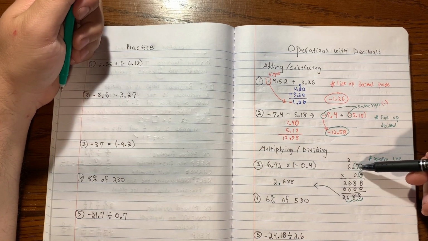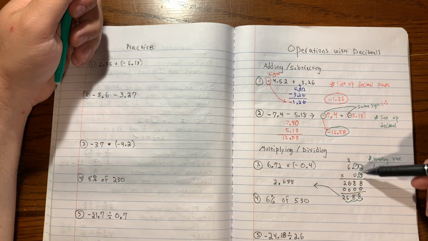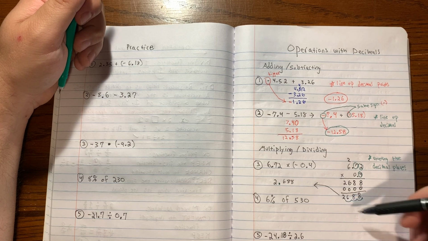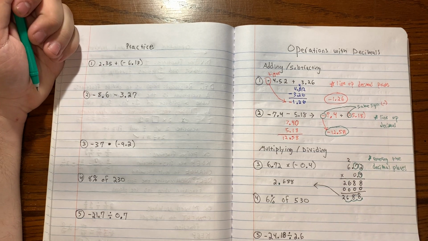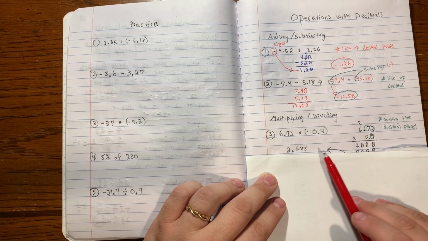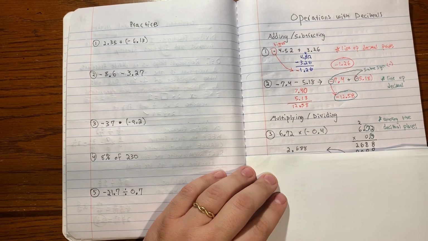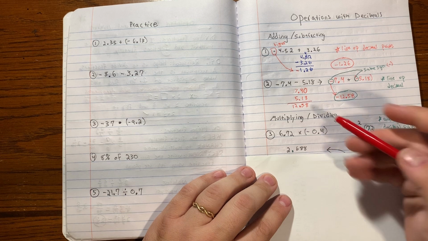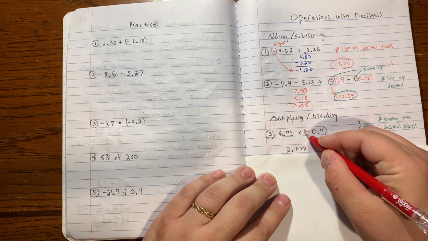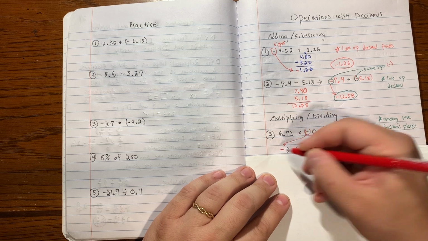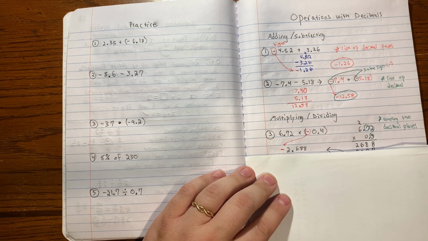Okay, because I have 3 decimal places, 3 place values to the right, I have to move my decimal point 3 spaces to the left. So now that you have 2.688 as your answer, and we've moved the decimal place, we have to take into account that we had a positive number times a negative number, right? So this results in a negative 2.688.